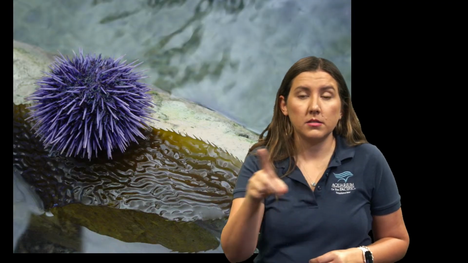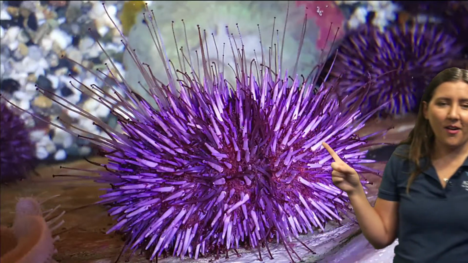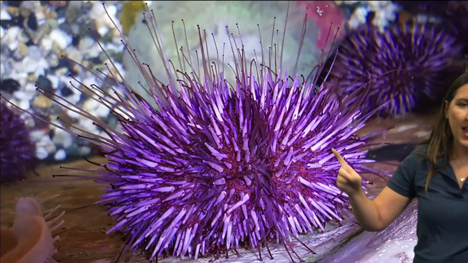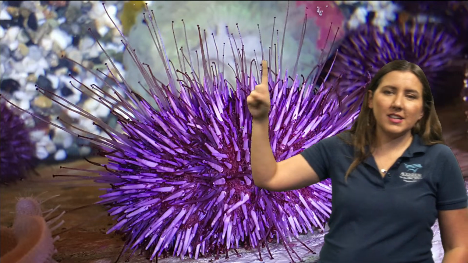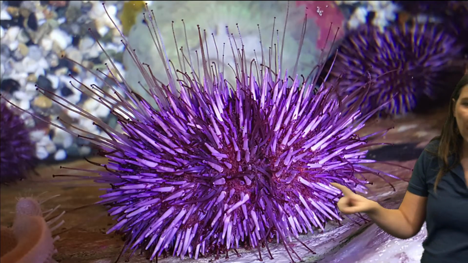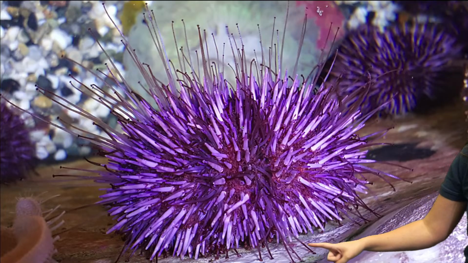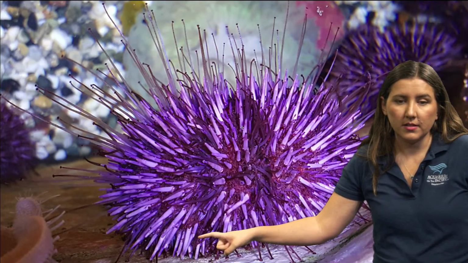How many of you out there are fans of your veggies? Only a few of you. What? You need to eat your veggies. This urchin is eating only its veggies. It is eating kelp. And in this picture, you can really see all those things that look like little hairs. No, those are all of its little legs, its little tube feet. You can even see some of the tube feet down that are anchoring it onto this rock. Very cool.